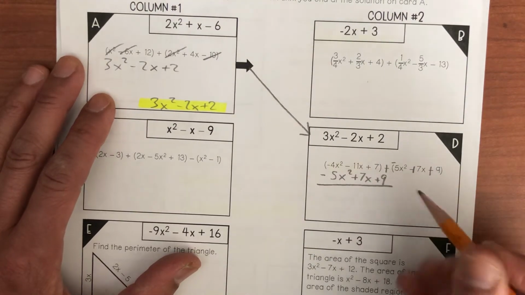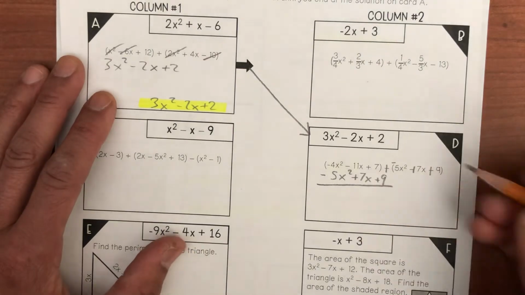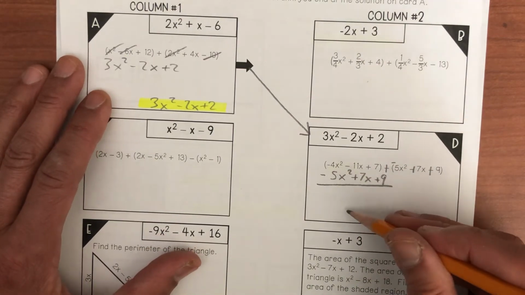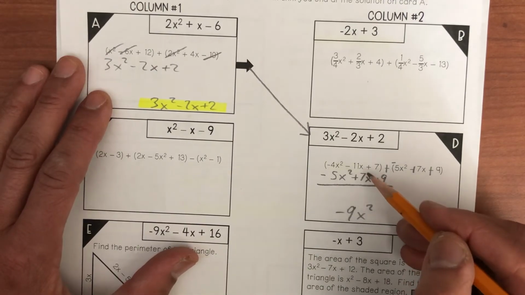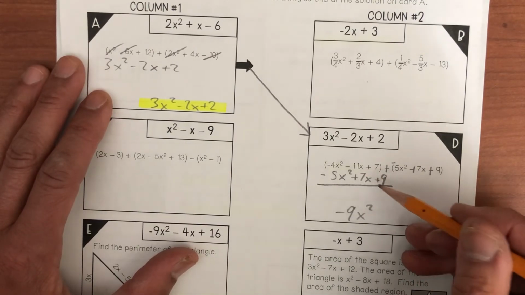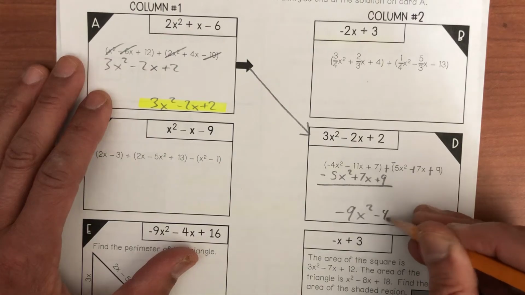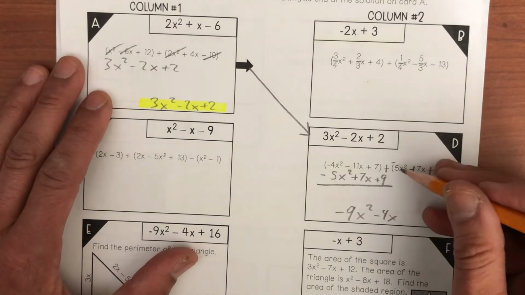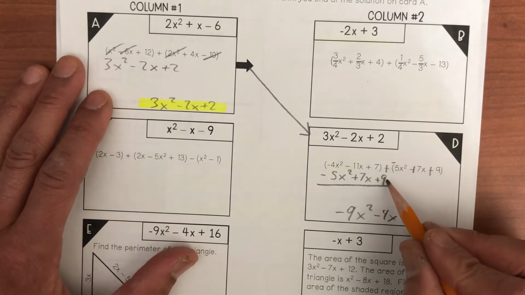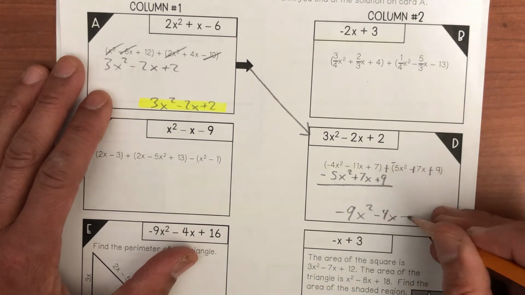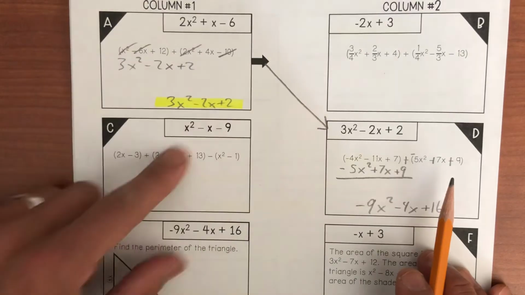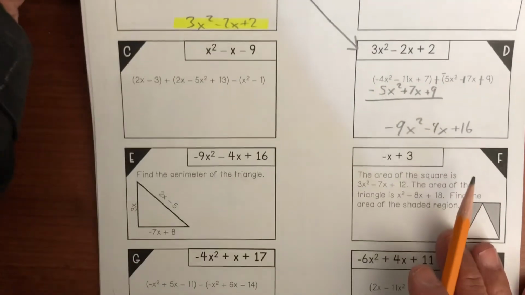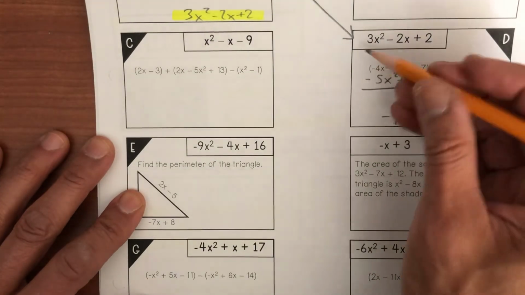Okay, I'm choosing to add these with the vertical method. So -4 plus -5 is -9x squared. Negative 11 plus positive 7x is negative 4x. And what's our last one here? 7 plus 9 is 16. Okay, and do we see that answer anywhere else? Yep, looks like right over here.